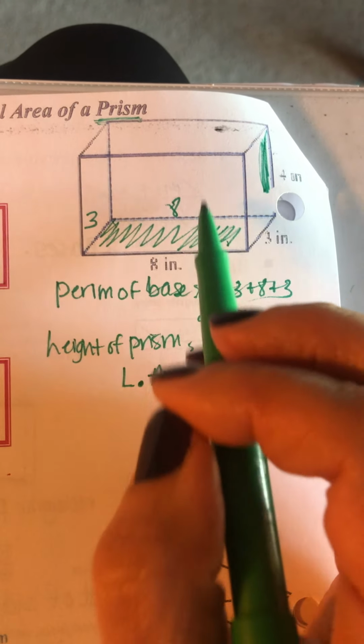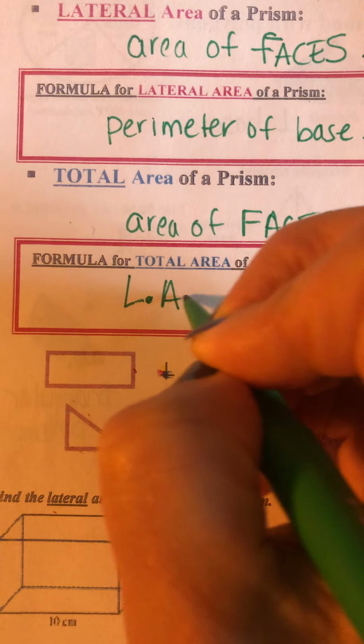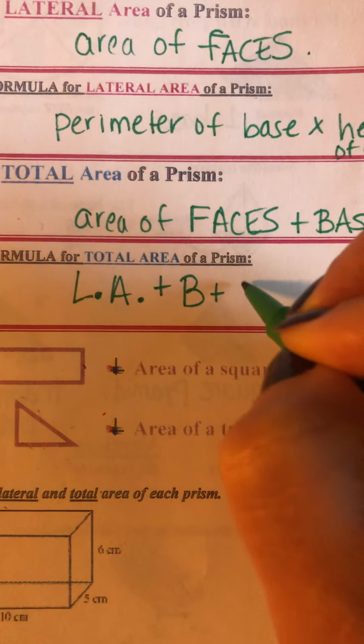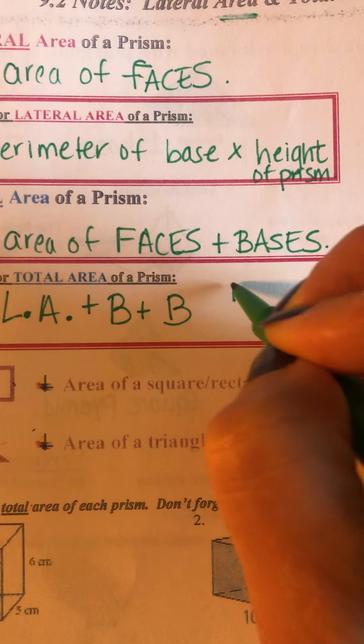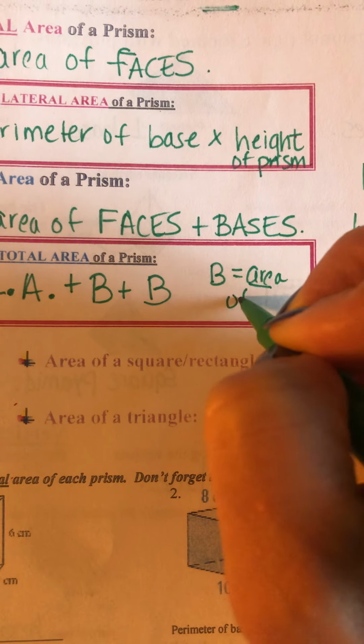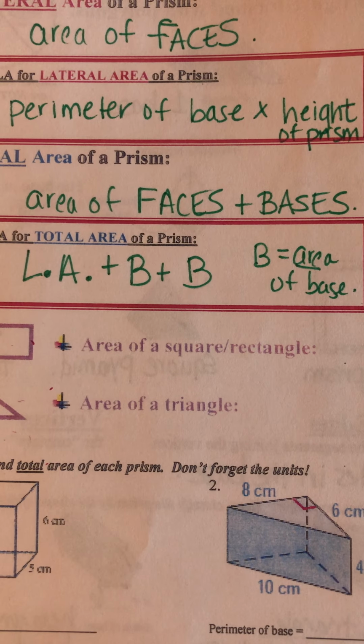If I want to do the total area, I have to add on the area of the base. And I'm going to add it on 2 times. And a lot of times we'll use the letter capital B to be the area of the base. We're going to add that on 2 times.